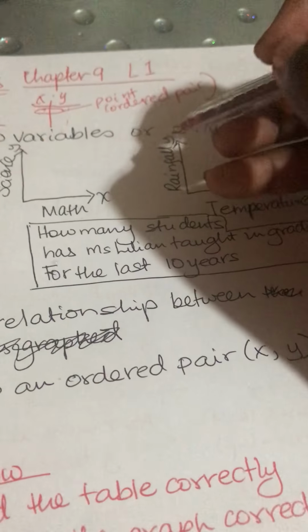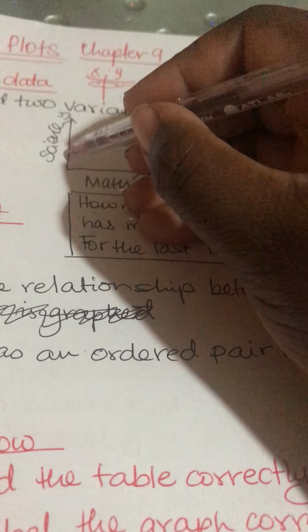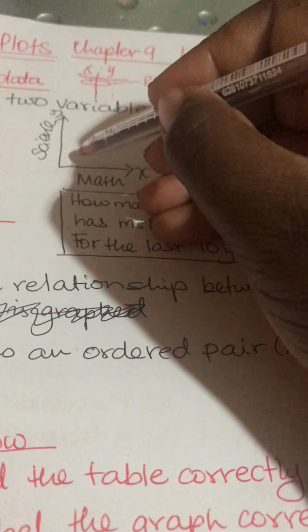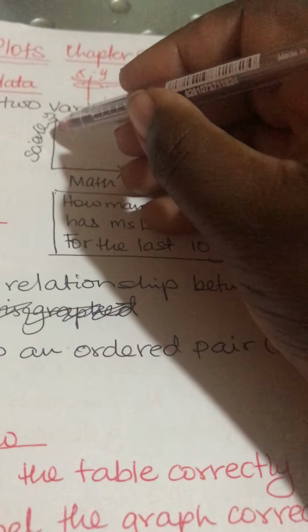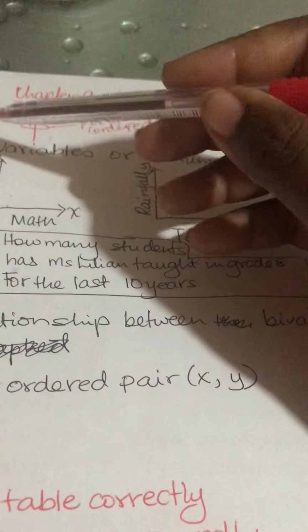In term 1 or your first quiz, you got 90% in math and 60% in science. And then your second quiz could be you got 10% in math and 70% in science, like that. So you have to label your points.